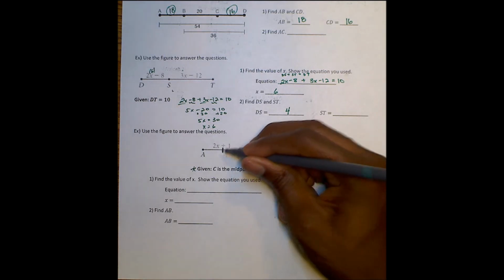Why would they tell us that? Why do we need to know that? Well, if C is the midpoint of AB, what do we know? We know that it has to cut that line in half. So these two segments have to be the same. And so, if these have to be the same, that will change how we set up our equation.